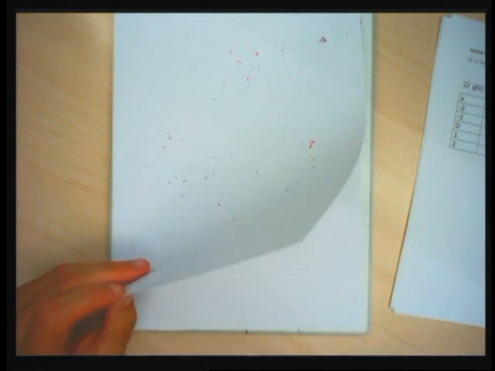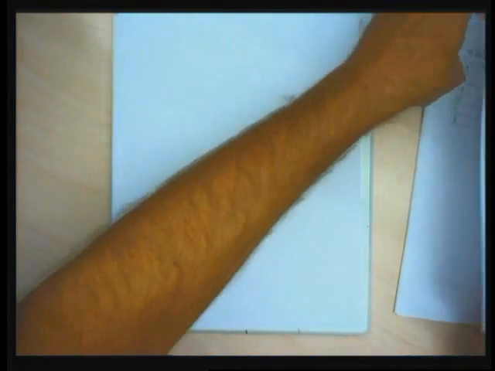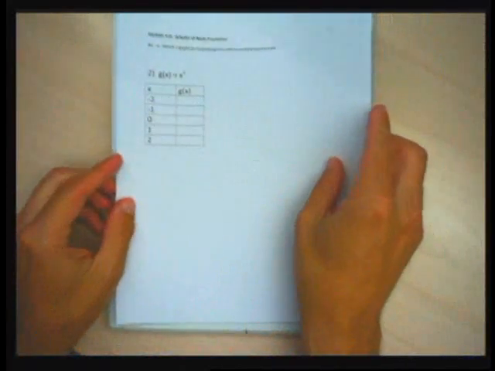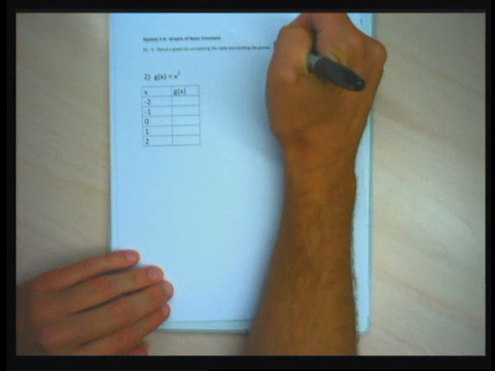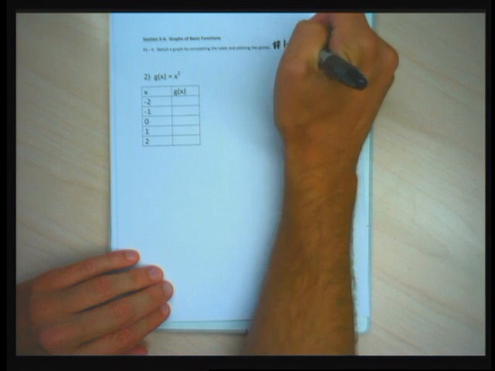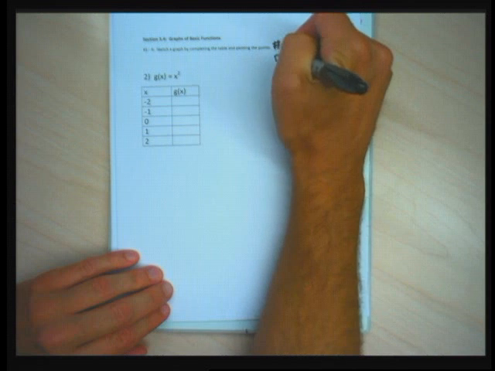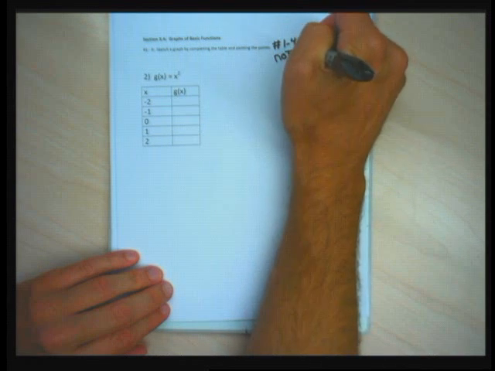All right, so the beginning of section 3.4 starts off wanting me to sketch a graph, and these aren't on the test, so it wouldn't hurt you if you skipped this part of the video if you wanted to. They're certainly not on the test. I've never asked these.